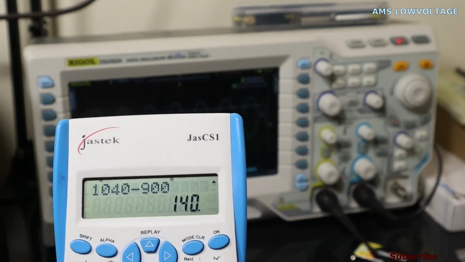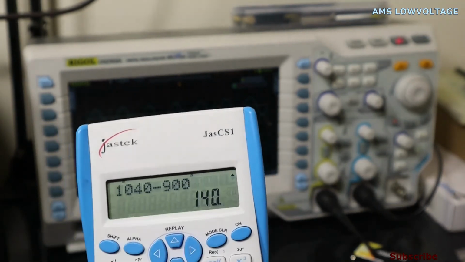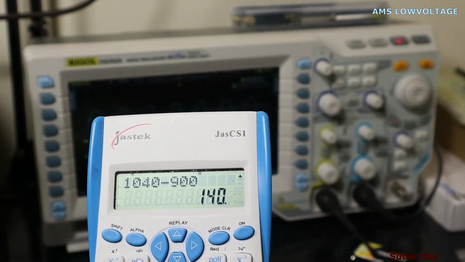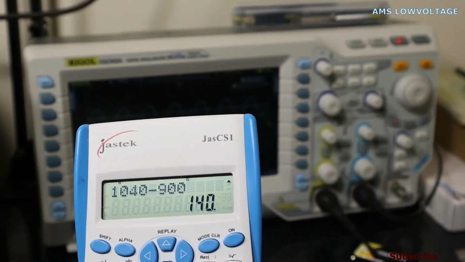So for 1 millivolt change in the input, the output changed by 140 millivolt.